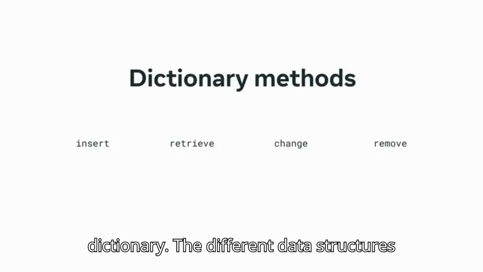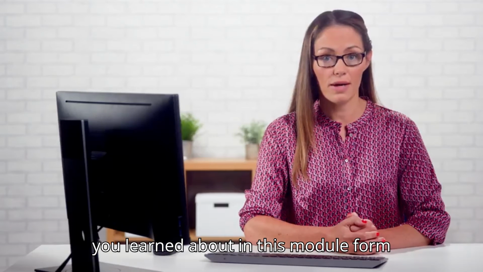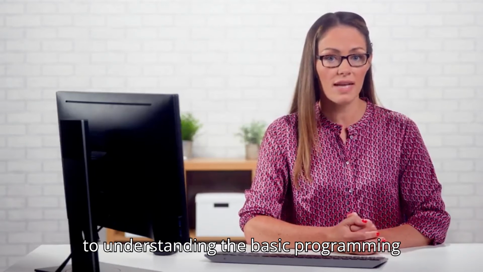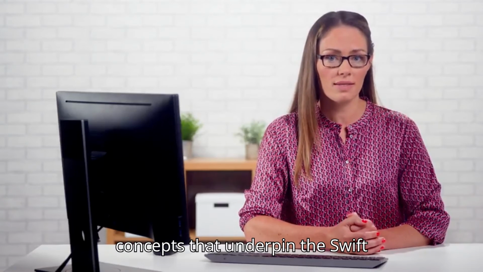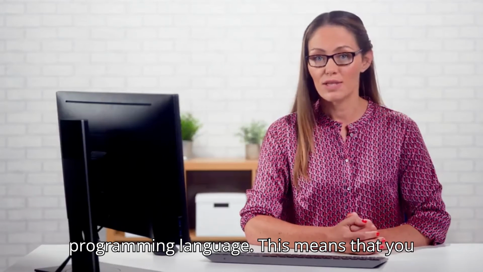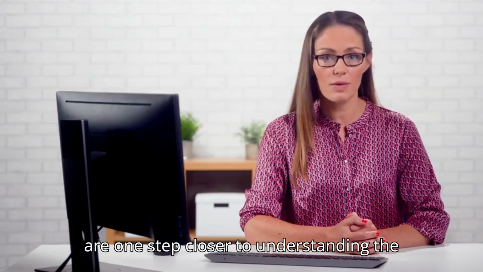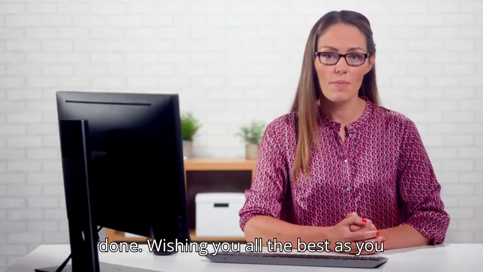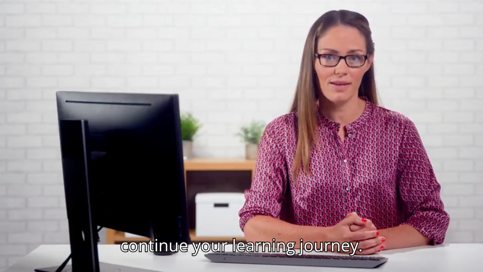The different data structures you learned about in this module form part of the foundation that paves the way to understanding the basic programming concepts that underpin the Swift programming language. This means that you are one step closer to understanding the programming fundamentals in Swift. Well done! Wishing you all the best as you continue your learning journey.